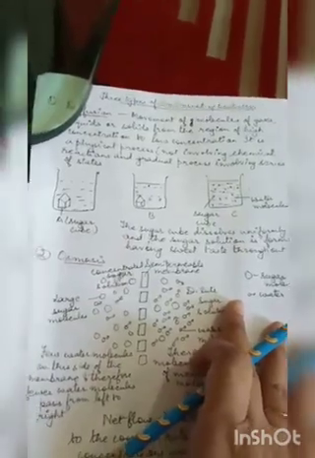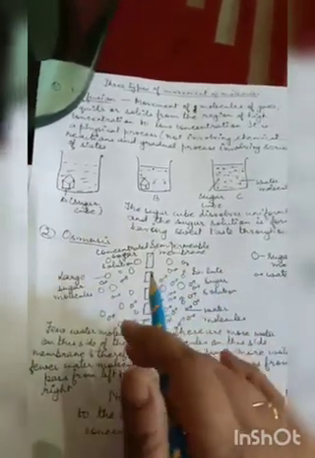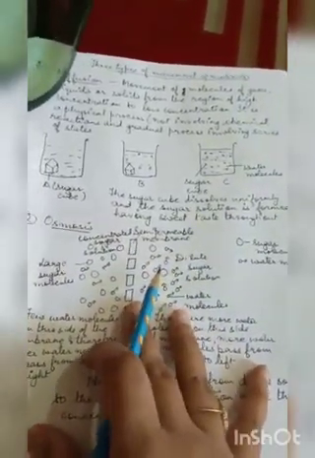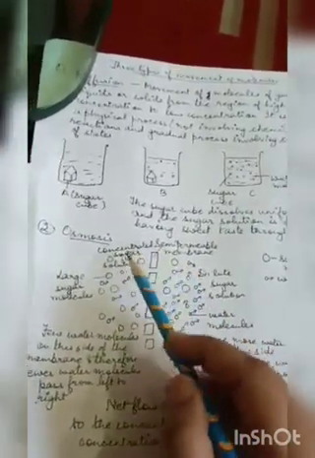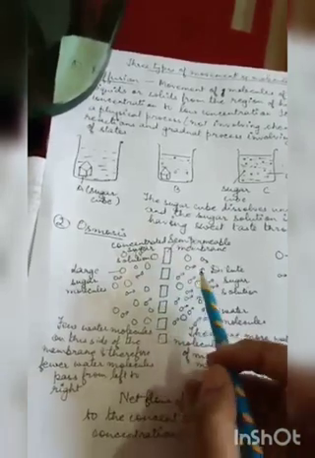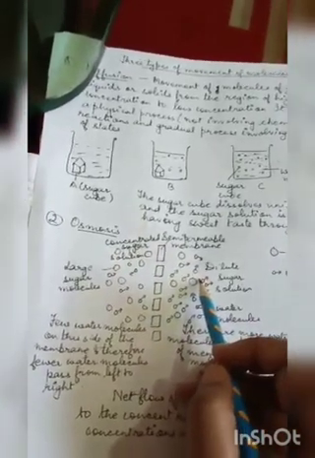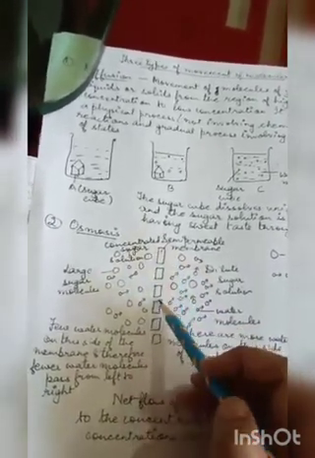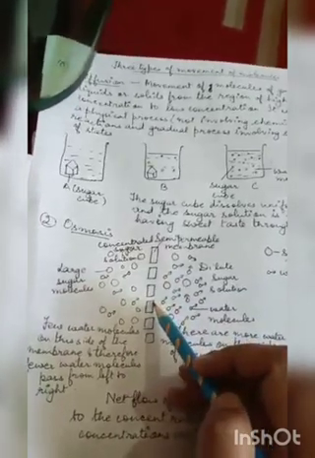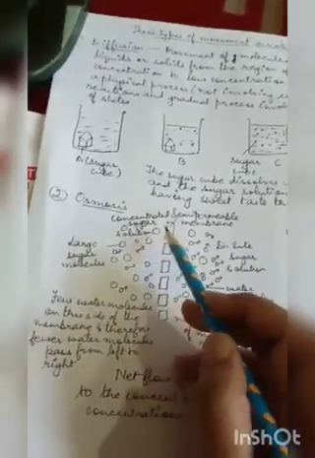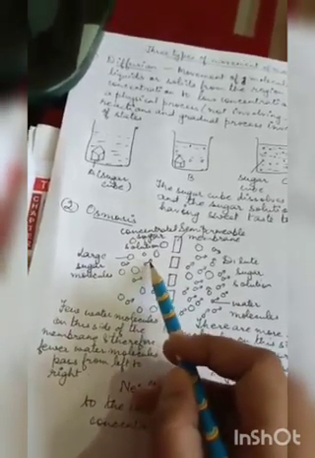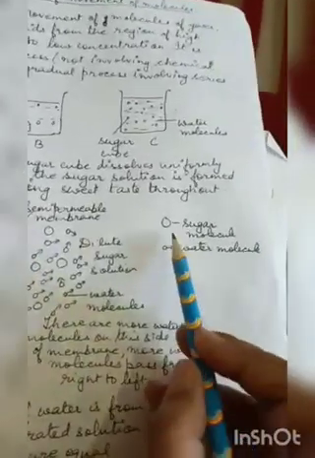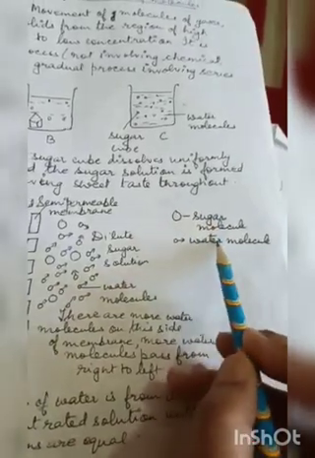Now the next type of movement is osmosis. How can we demonstrate osmosis? Here I have depicted two diagrams. This is the concentrated sugar solution and this is a dilute sugar solution, and they are separated by a semi-permeable membrane. Concentrated sugar solution means it has a large number of sugar molecules and water molecules. These are the water molecules. This is a sugar molecule and this is a water molecule.